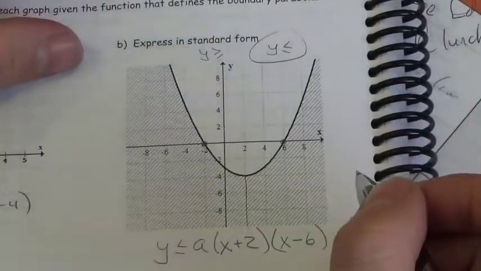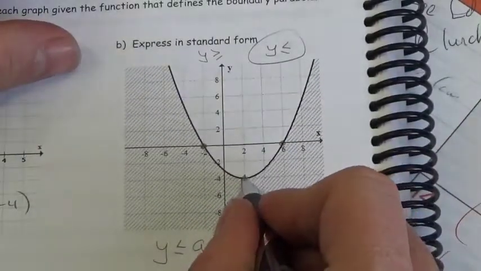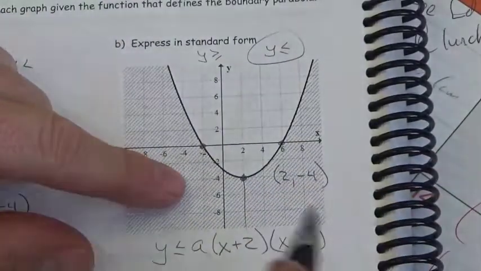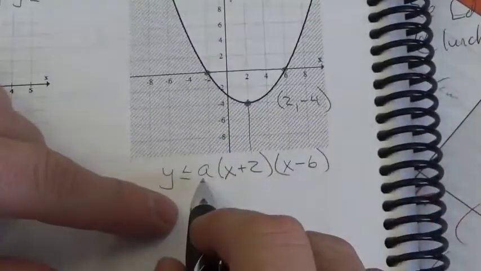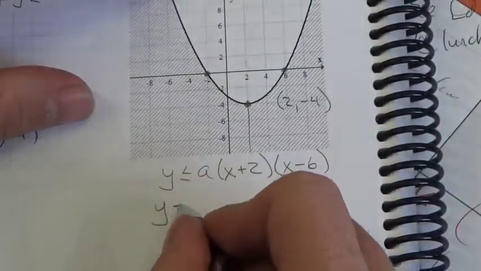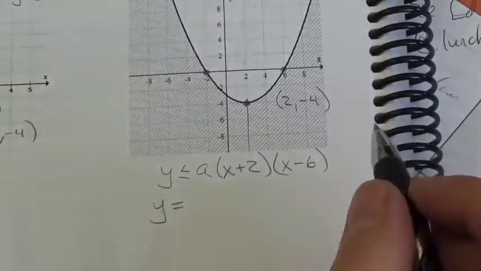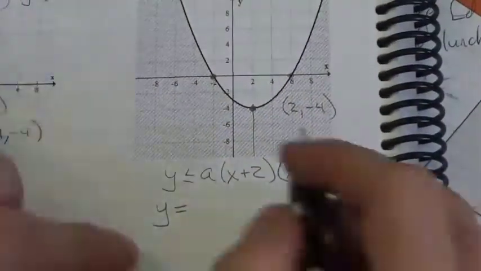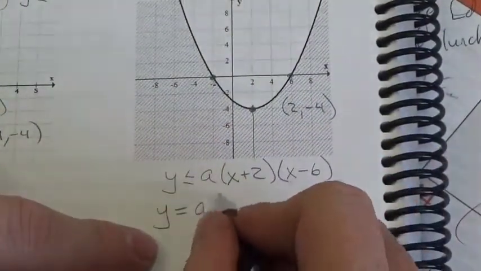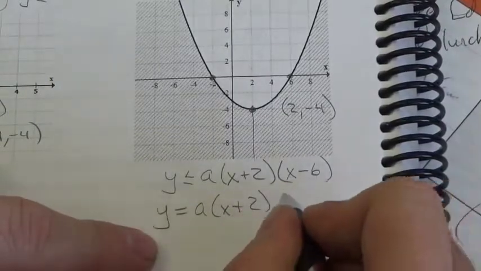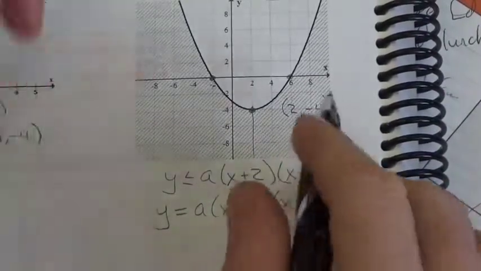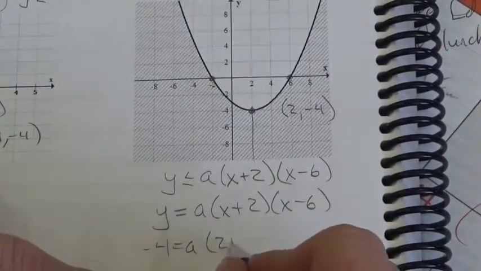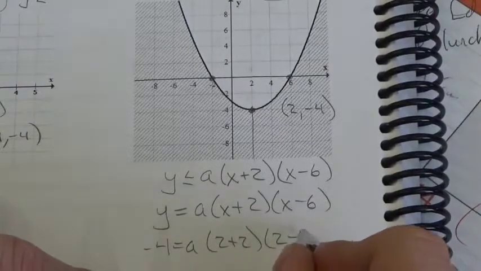Now, I can also see that the vertex is the point (2, -4). The reason that's important is because I need to figure out what the stretch value is. Again, just as I've done before, I'm going to ignore the inequality right now because all I really need is the parabola, not the shaded region. So that'll be y equals a times (x plus 2)(x minus 6). And now let's plug in that point: -4 equals a times (2 plus 2) multiplied by (2 minus 6).